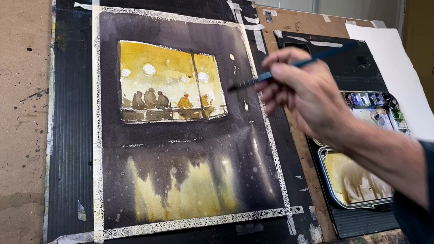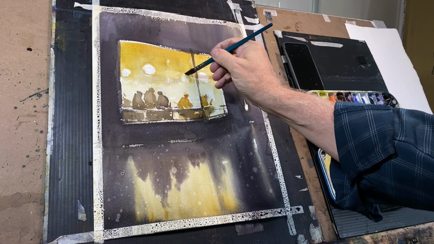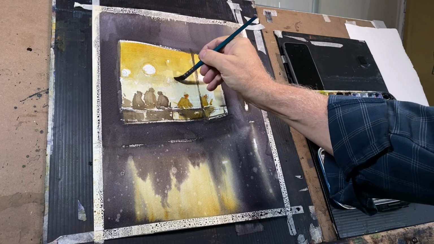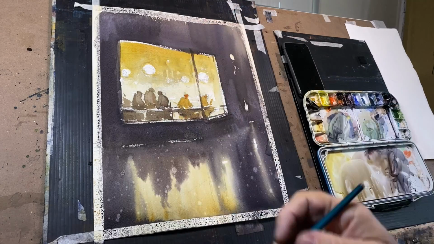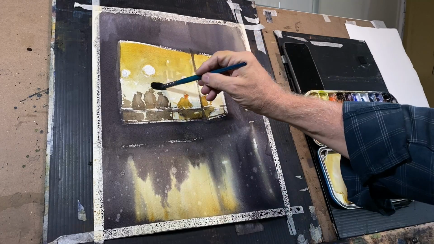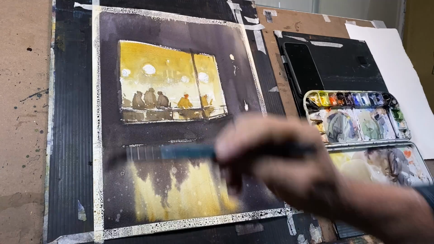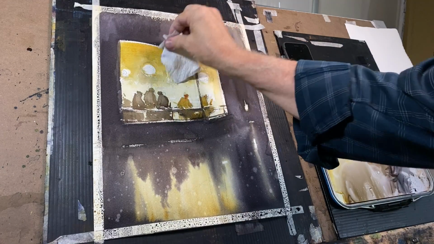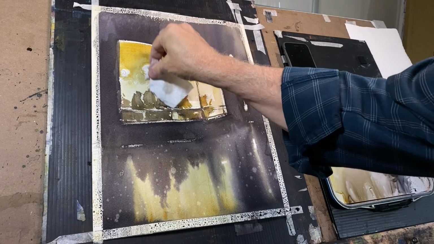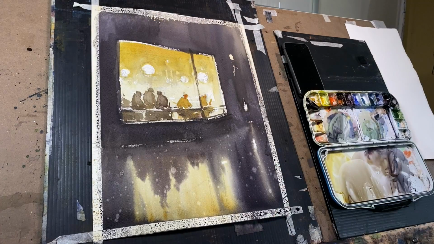You can tell it's a little grayer wash, but the goal here is to make the lights stand out a little more, create a kind of smoother edge where the top of the window meets the darkness of the outside frame. I feel that's a little too strong right now, and I want to make the transition a little smoother.